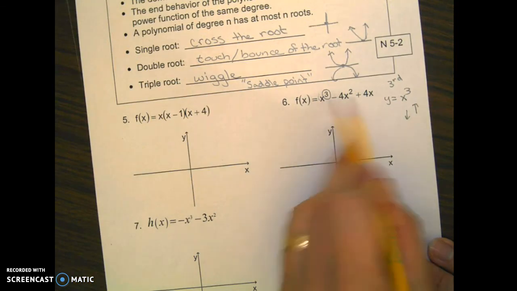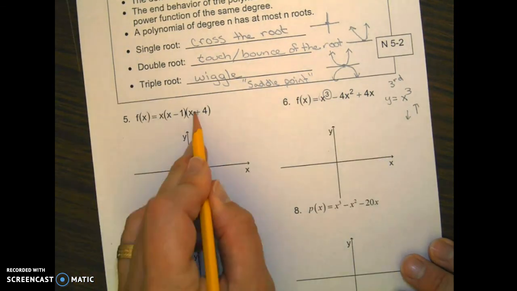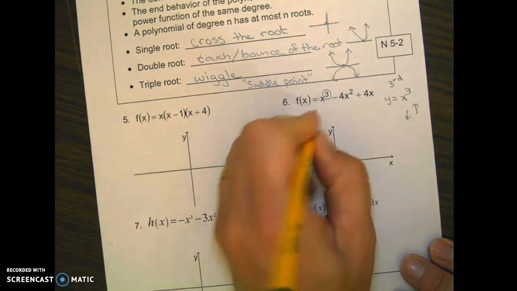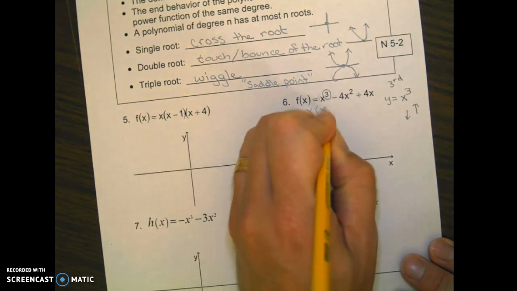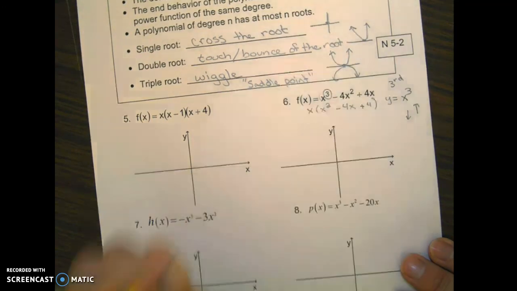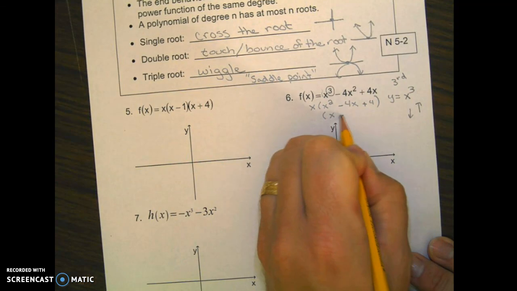Now, for this one, we would have to factor it to get the roots, to get the factors in order to get the roots. So notice there's an x in common. So we're going to factor out an x. Then you can use the x factor to factor this.